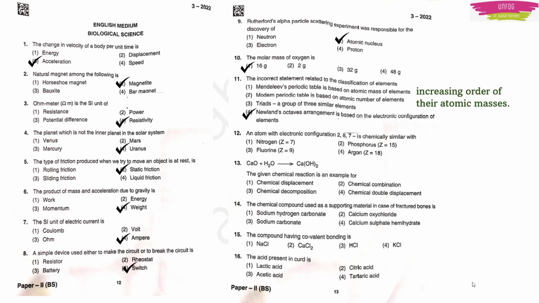Next, question number 12. An atom with electronic configuration 2, 8, 7 is chemically similar with. Remember what Mendeleev did? He put all the chemically similar elements together, right? So this 2, 8, 7 is the electronic configuration of chlorine, isn't it?